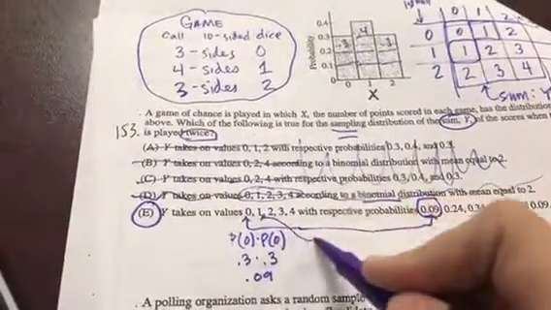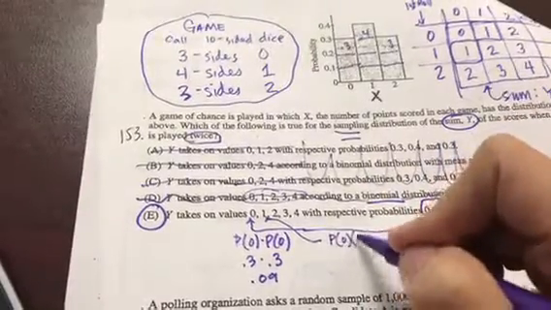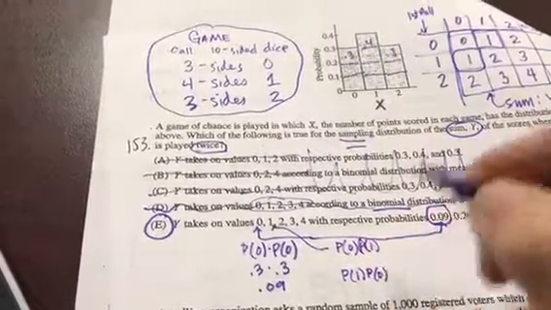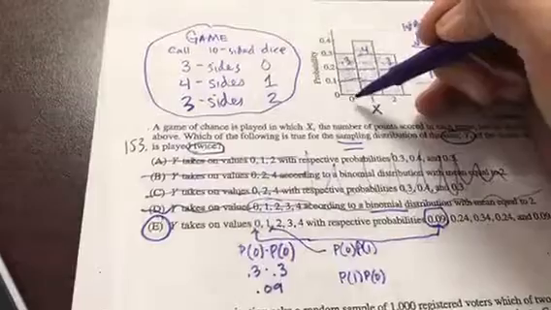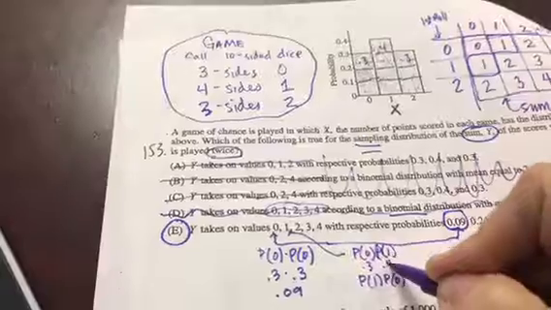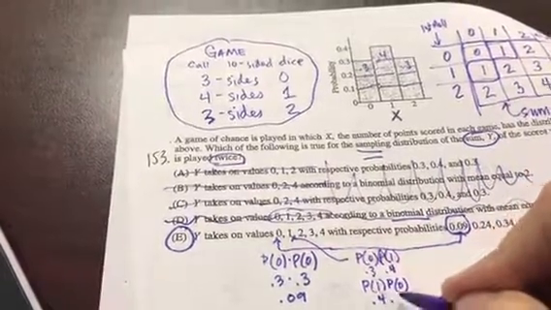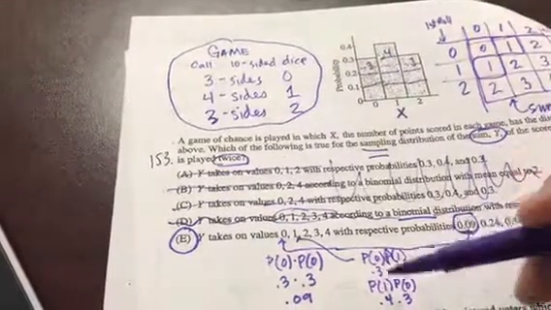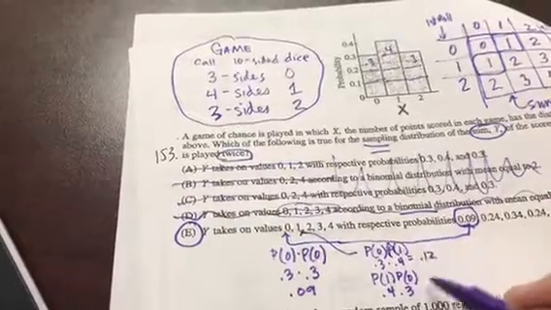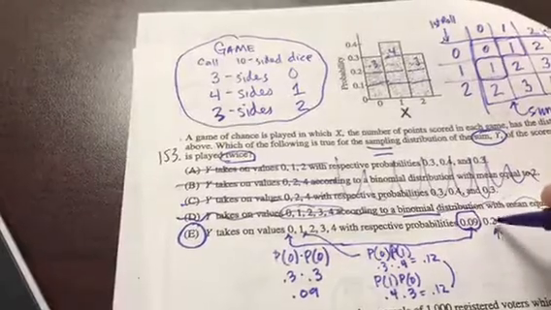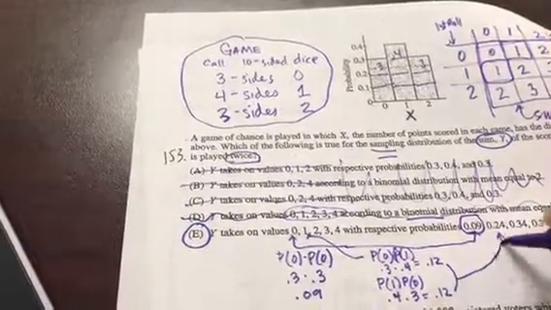Okay, so the probability of getting 1 would either be getting a 0 and then a 1, or getting a 1 and then a 0. So the probability of getting a 0 would be 0.3, and the probability of getting a 1 is 0.4, or vice versa, 0.4 and 0.3. So as I multiply these two numbers, this would multiply to get 0.12, this would multiply to get 0.12, those would add up to 0.24. This is definitely my answer. Let me know if you need more guidance on that question.